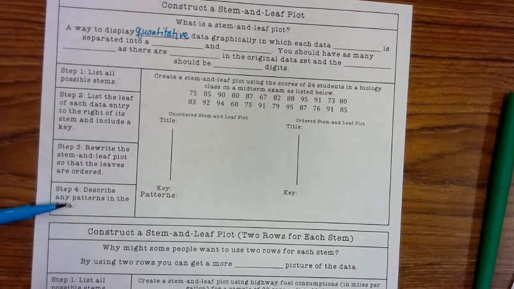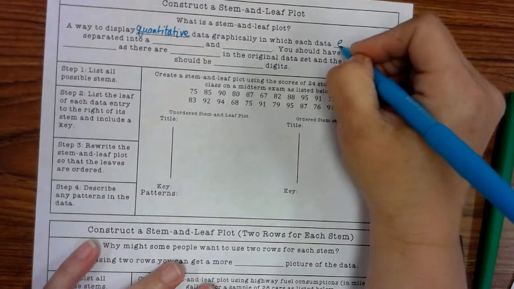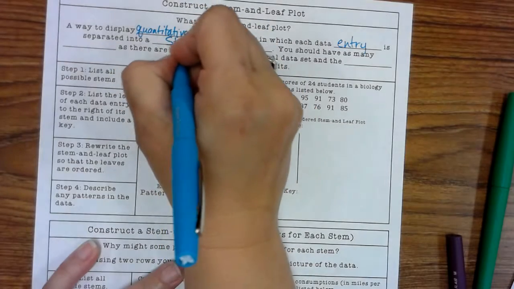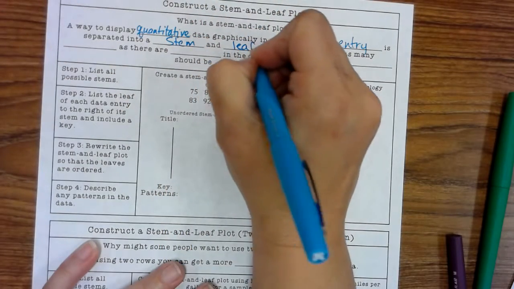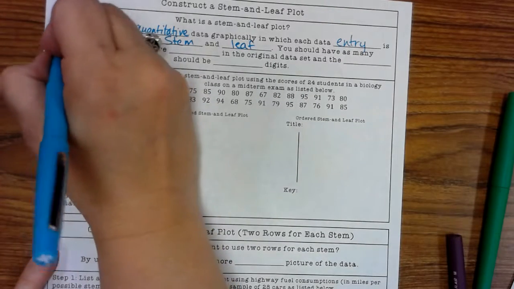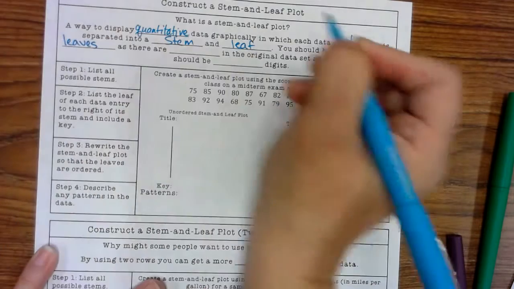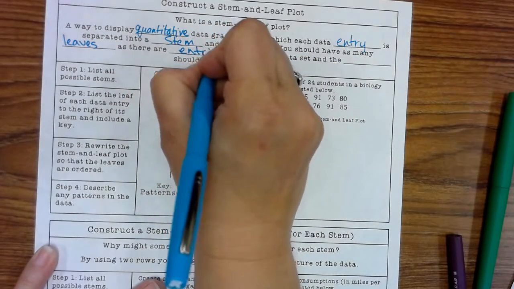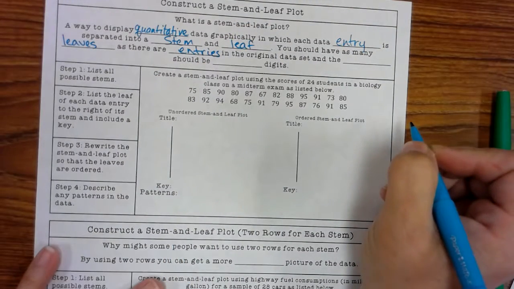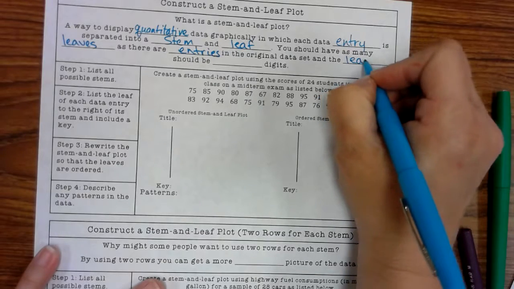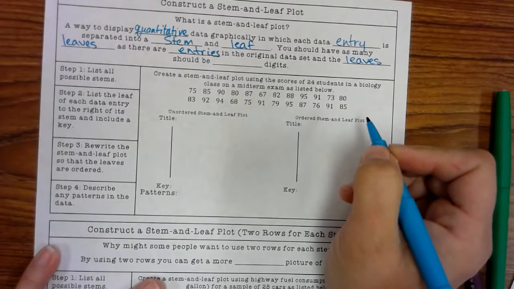It's a way to display quantitative data graphically in which each data entry is separated into a stem and a leaf. You should have as many leaves as there are data points, as there are entries in your original data set, and the leaves should be a single digit.